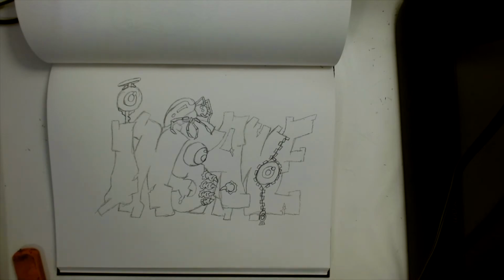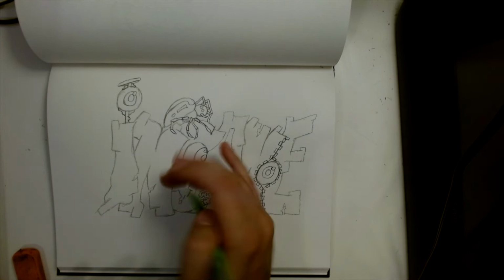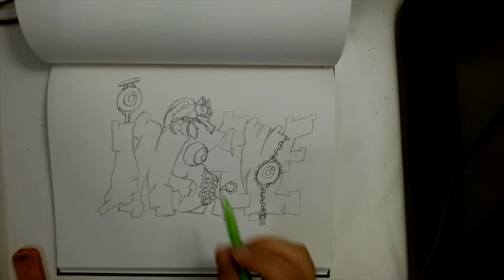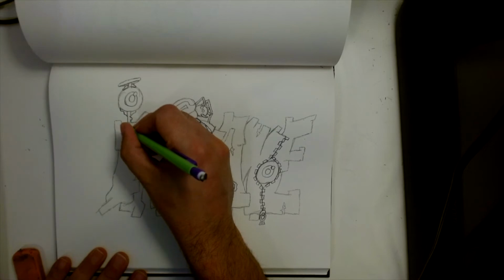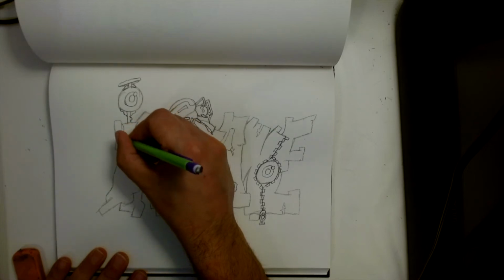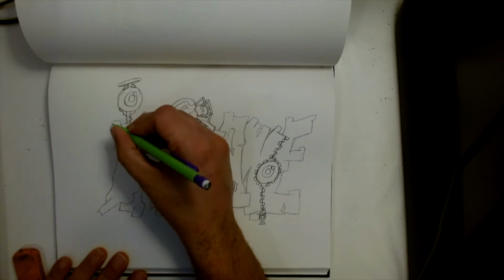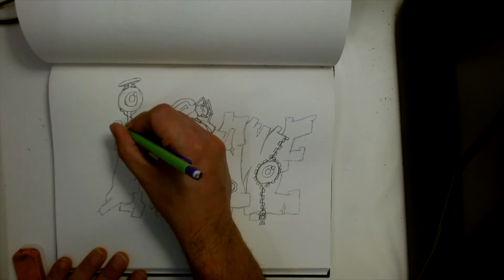And I want to do one more thing to kind of help sell the overall shape, just the fact that we have a spider on here. We're going to kind of draw in a webbing.